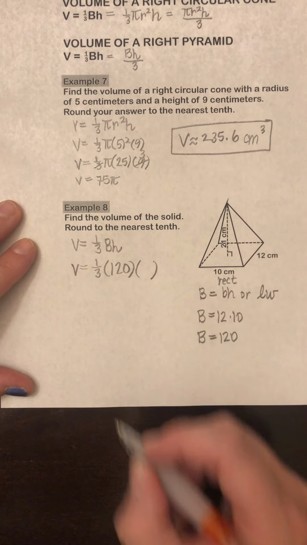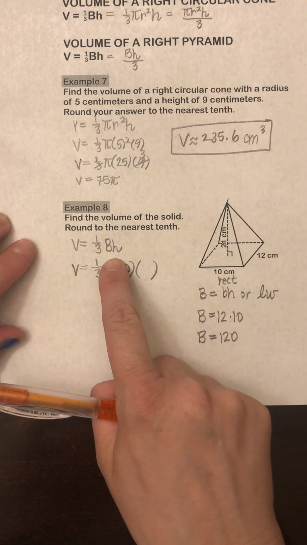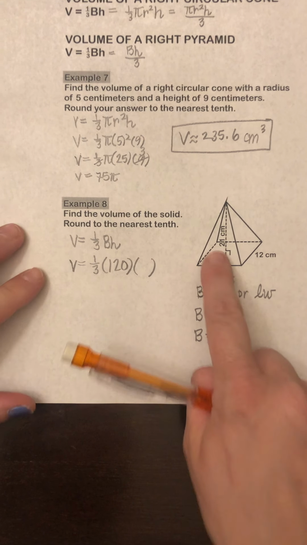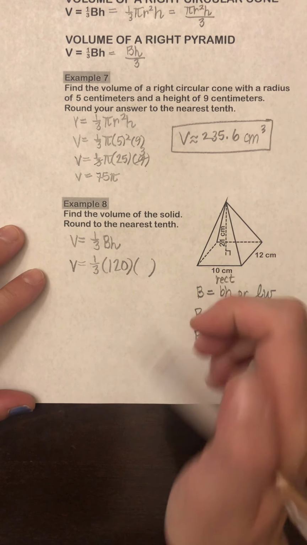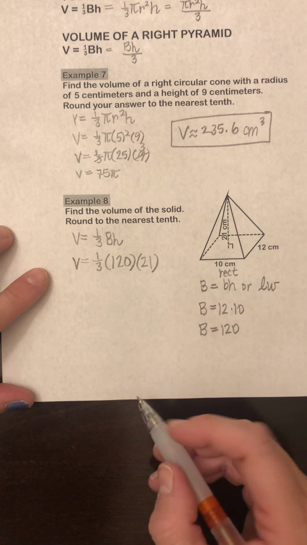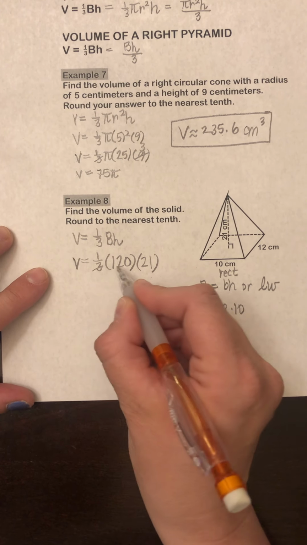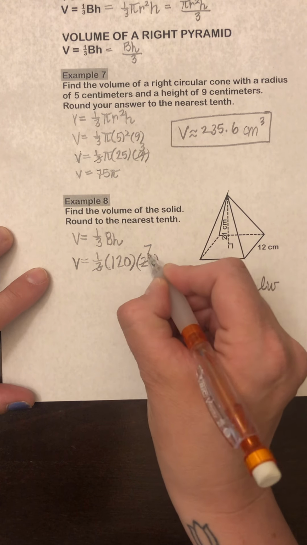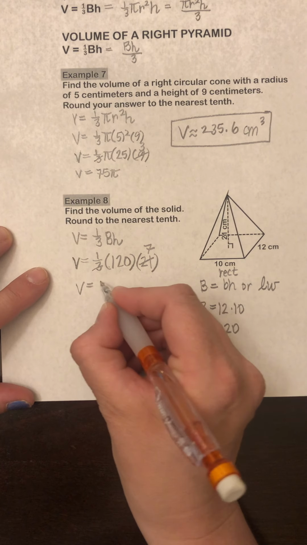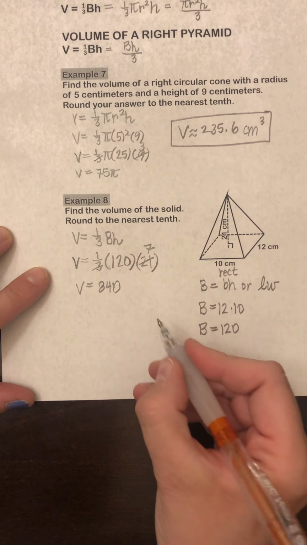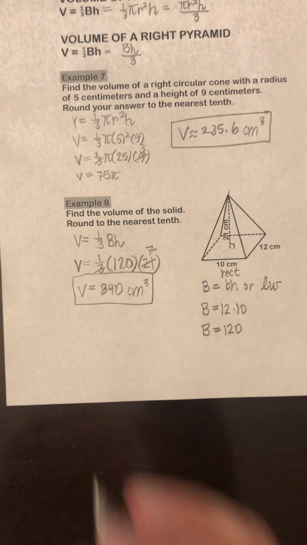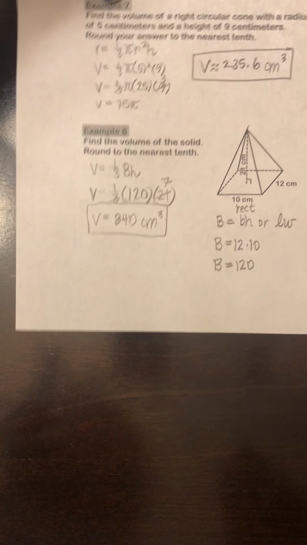Now I need H. H in this formula means the height of the pyramid, which is right there, 21 centimeters. So 3 can cancel into 21 7 times. I'm left with 120 times 7, which is 840. I need units. They are centimeters cubed. These are easy.